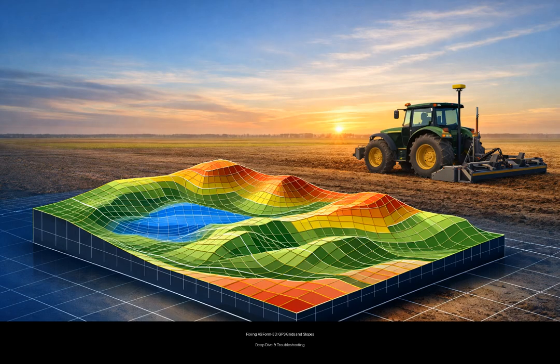I'll start with the thing you can't see, the invisible foundation, the survey grid. Right. And you have to stop thinking of it as just lines on a screen. It's the mathematical skeleton for the entire job. Get the skeleton wrong, and the whole body is wrong. And the first choice you make is the grid interval, the size of the squares.